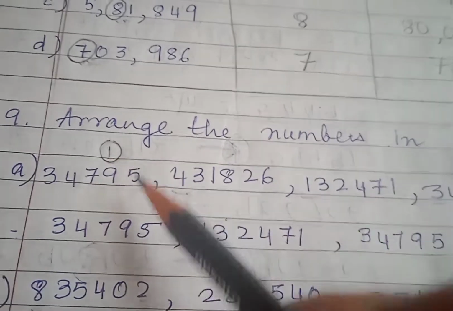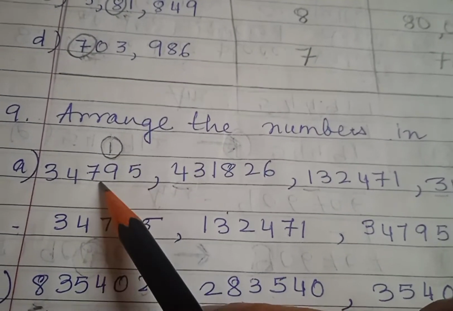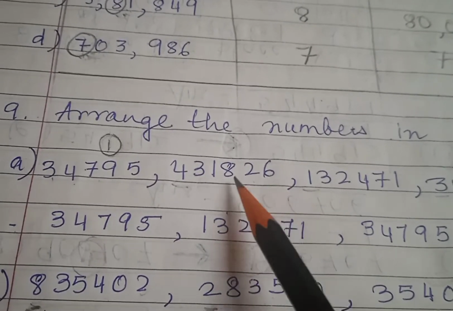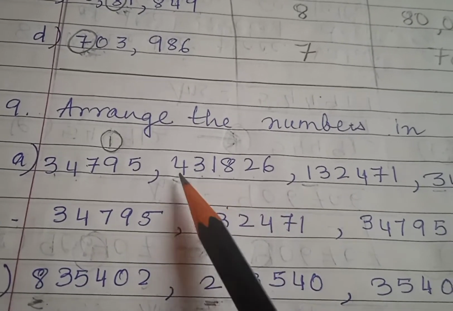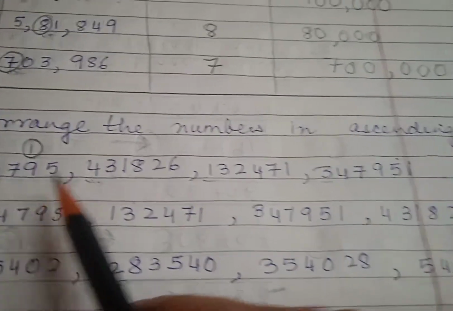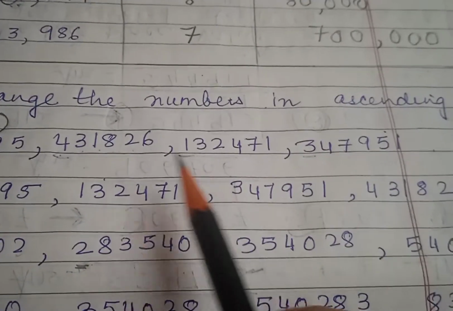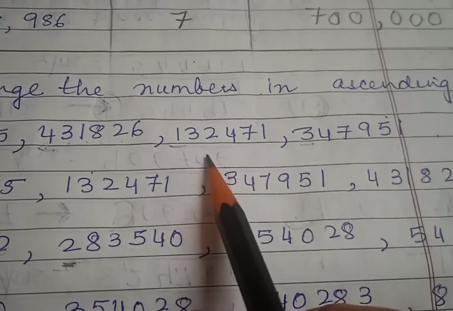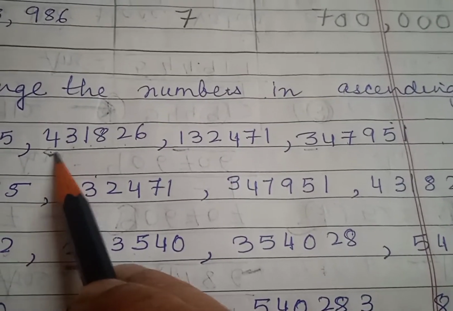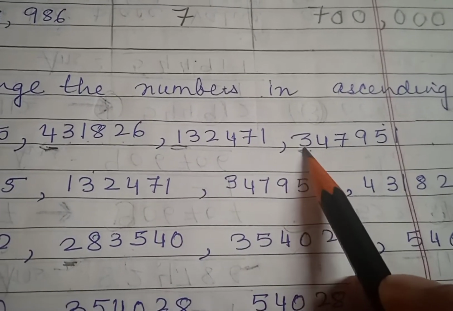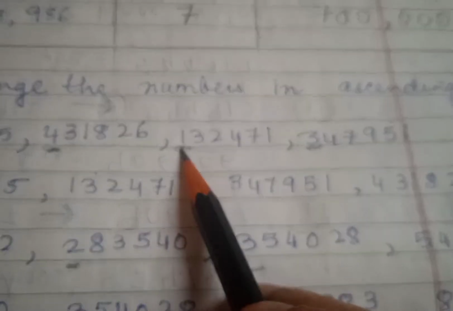Because you are having ones, tens, hundreds, thousands, ten thousands place, and here we are having ones, tens, hundreds, thousands, ten thousands and the lakhs place too. So this should be the smallest one. Now let us see who can come next in order. Since all are 6-digit numbers, let us note the first digit of all the numbers: 4 here, 1 here and 3 here.